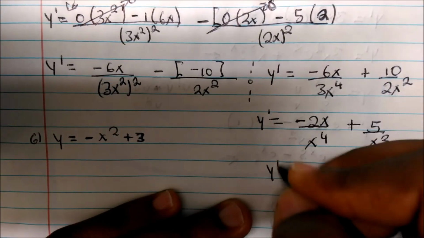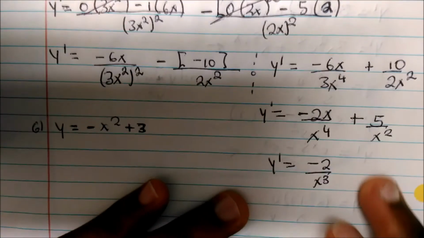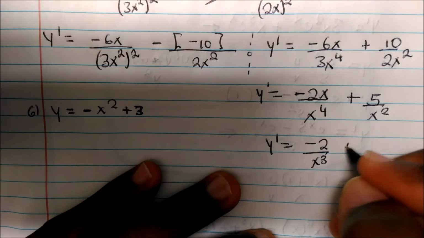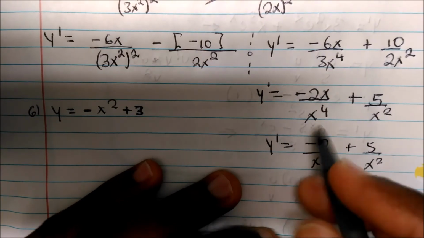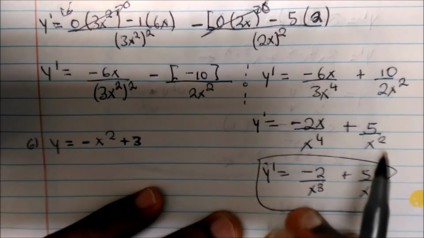And now we could also take one of these x's away. So y prime is now negative 2 over x to the 3rd, plus 5 over x squared. This will be your most simplified answer, but any one of these answers right here will work.